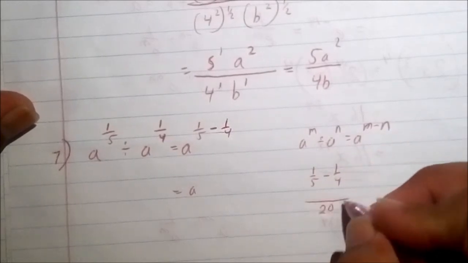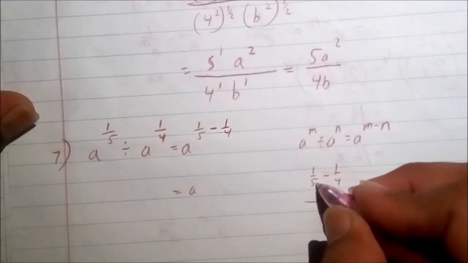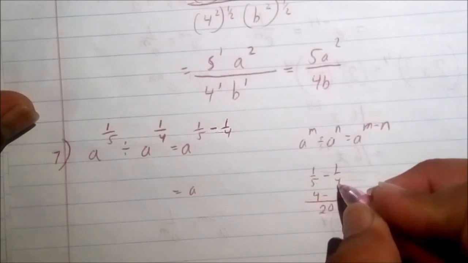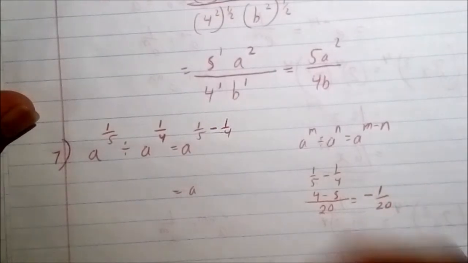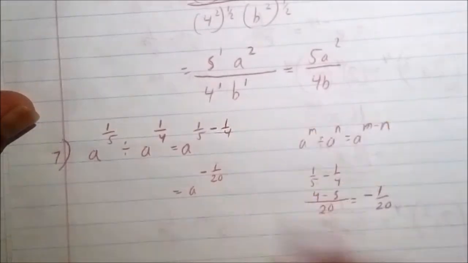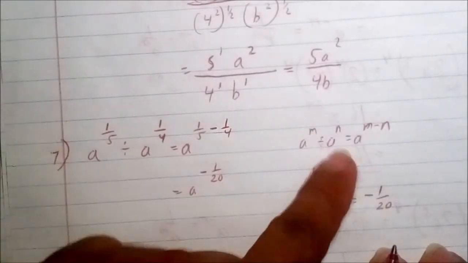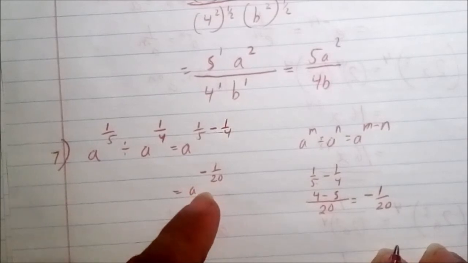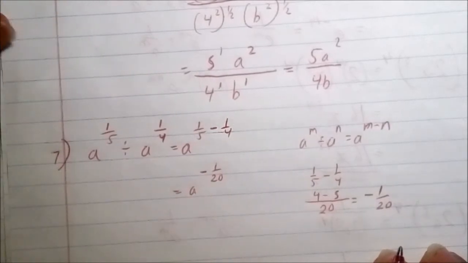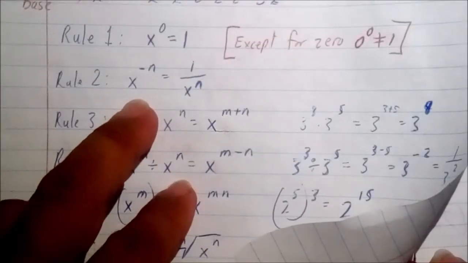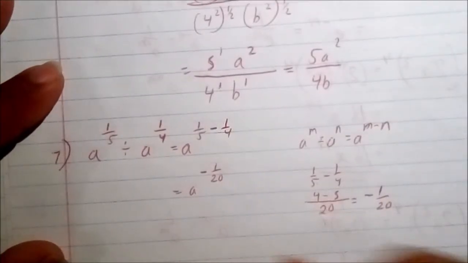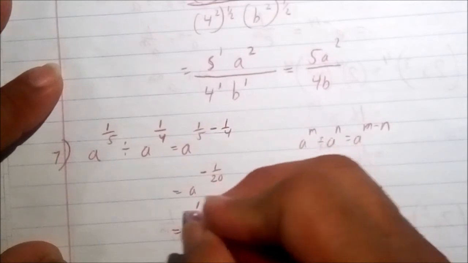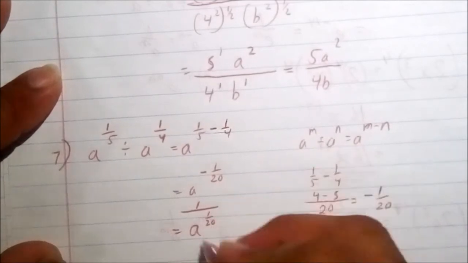You find the LCM, which is 20. 20 divided by 5 is 4, times 1 is 4. 20 divided by 4 is 5, times 1 is 5. This now gives me negative 1 over 20. So therefore this is equal to a to the negative 1 over 20. Now this is the first rule you use here. We are not to leave our problem this way unless they tell you. So our next step, to write this as a positive index, is to recall the law that says a base to a negative power is equal to 1 over that base to a positive power. So we do that. We now have 1 over a to the 1/20, and that's our solution.